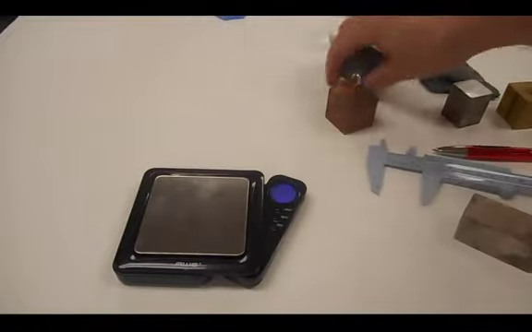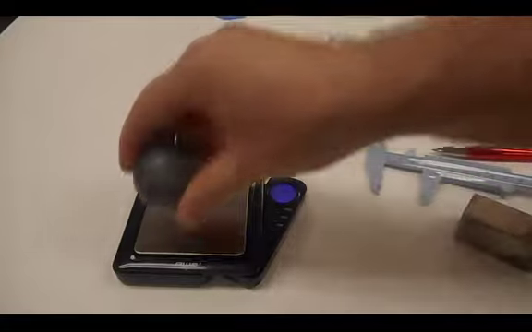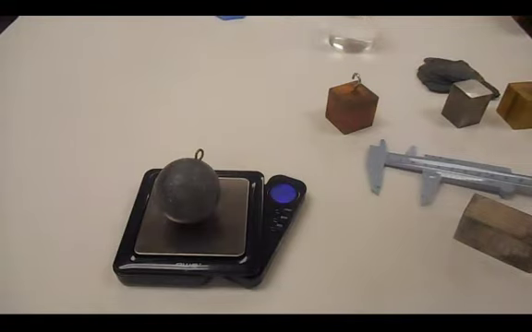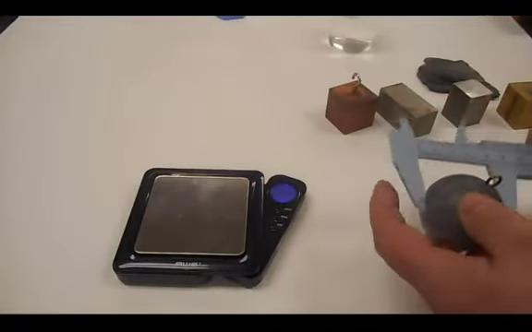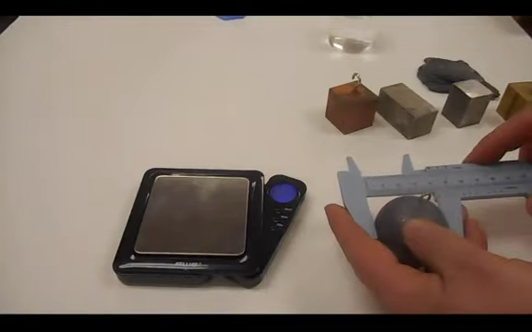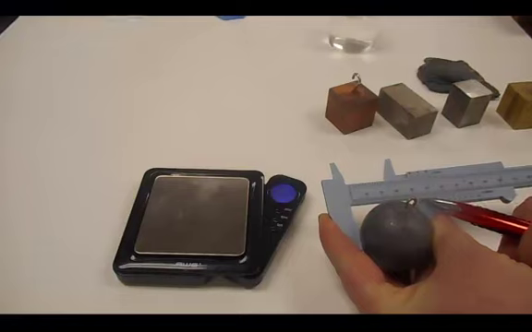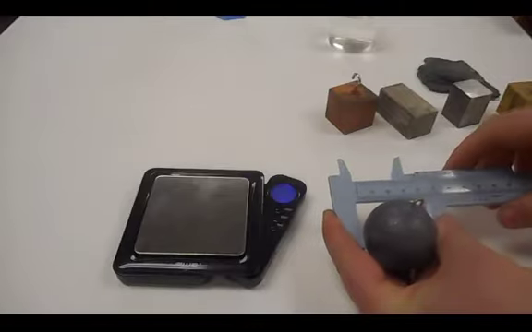All right, the lead ball. 452.1 grams. I'm going to measure this one here. So this is going to be 4.2 centimeters, and the one that lines up the best is the 2. So 4.22 centimeters is the diameter.